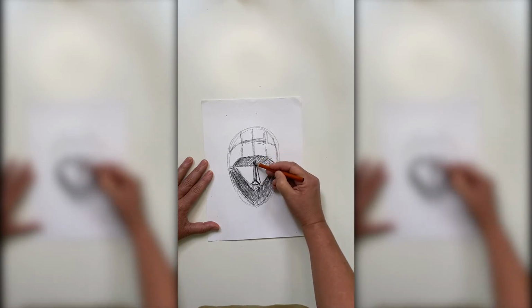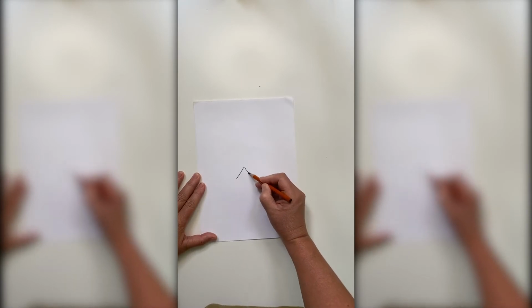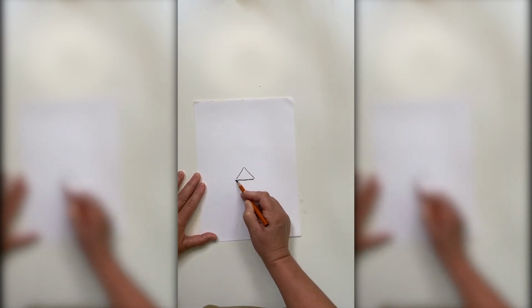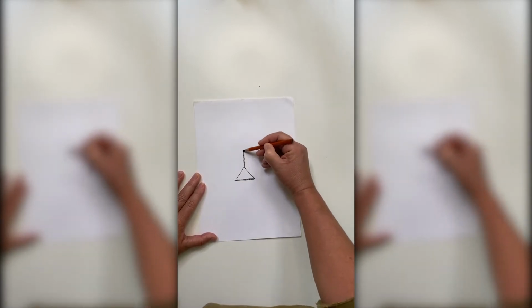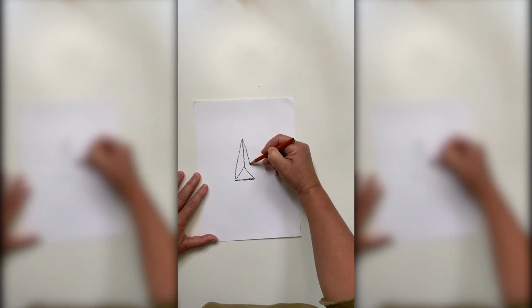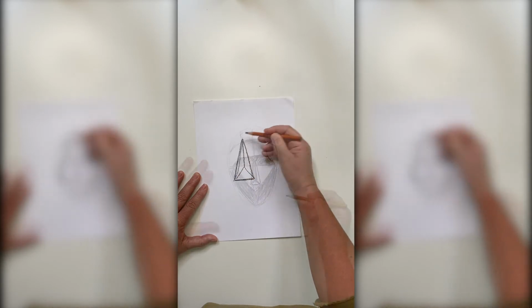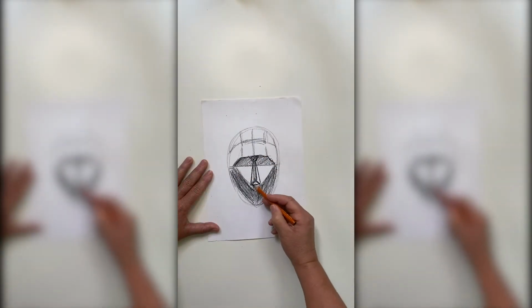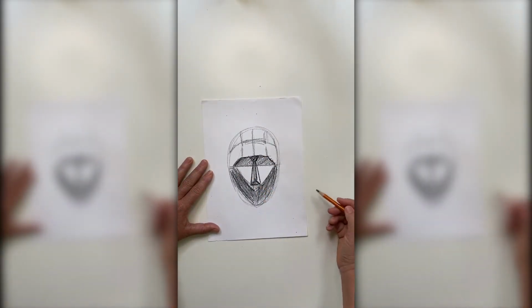Now let's first talk about how to make a pyramid. A pyramid starts with one small triangle. This is the bottom of the nose. From the tip of that triangle, you'll draw a line straight up. That's the nasal spine. And then you'll just add the two side planes. The bottom is divided by cartilage called the septum.